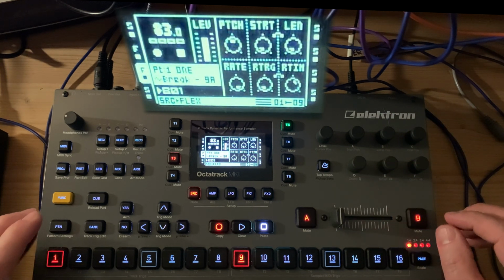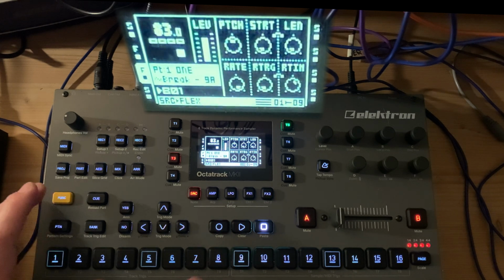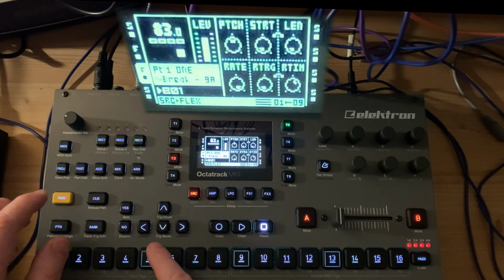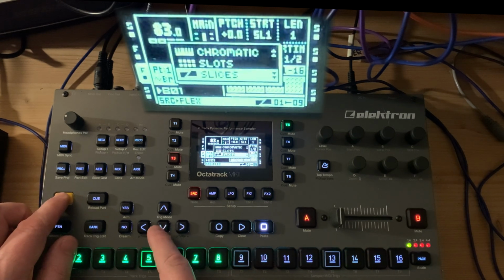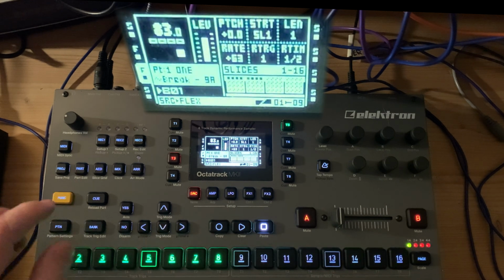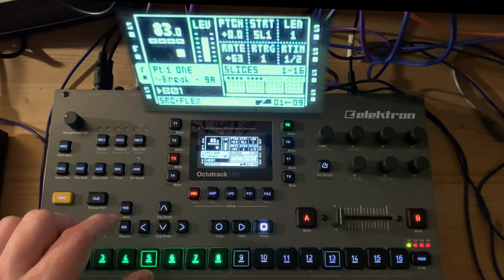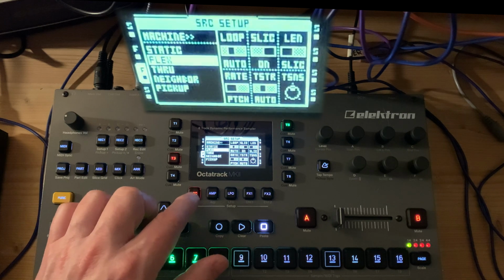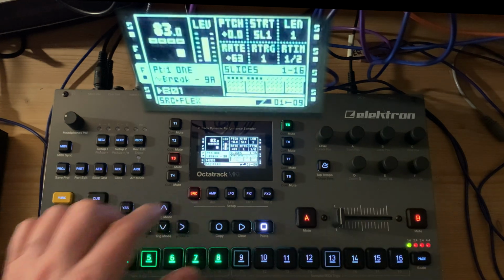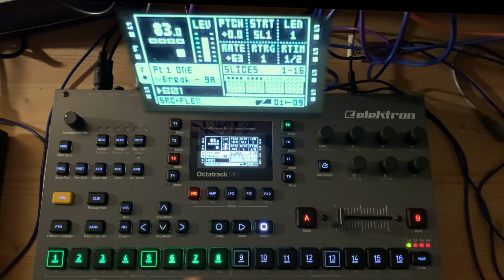So let's first remind ourselves what our slices are. If you go function down to slices, and then double click on that just to check slices are on, and now you have your slices, all 8 chunks that we made earlier.